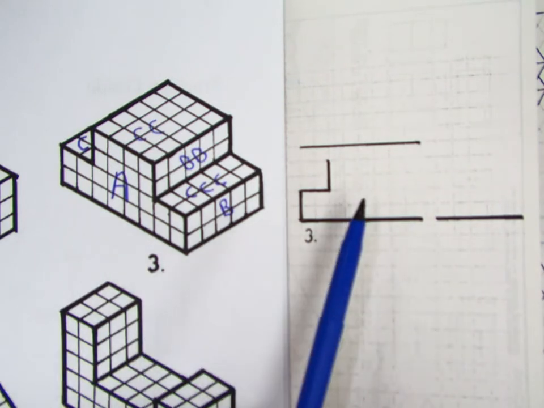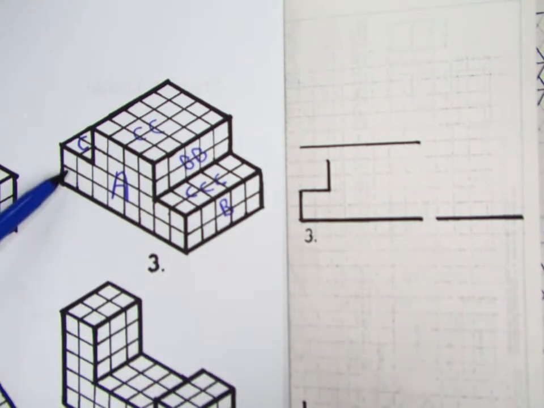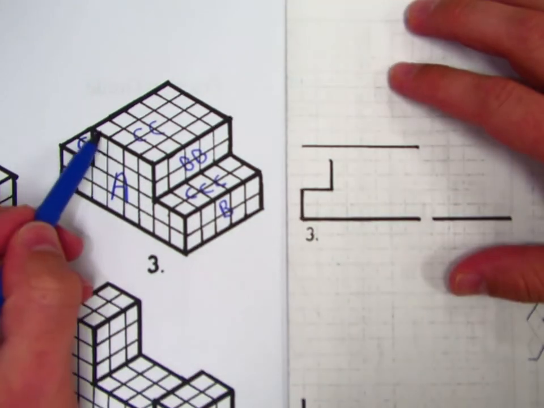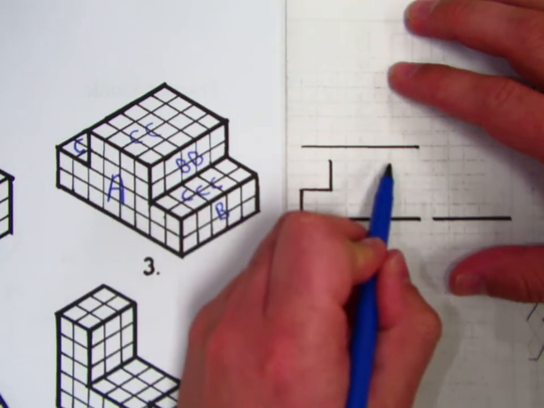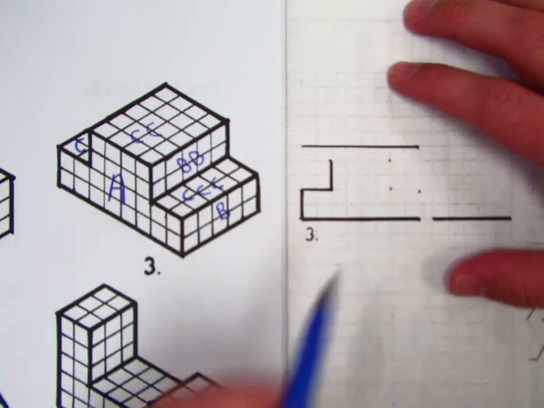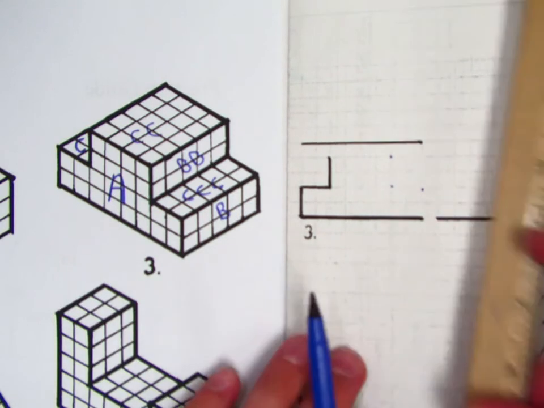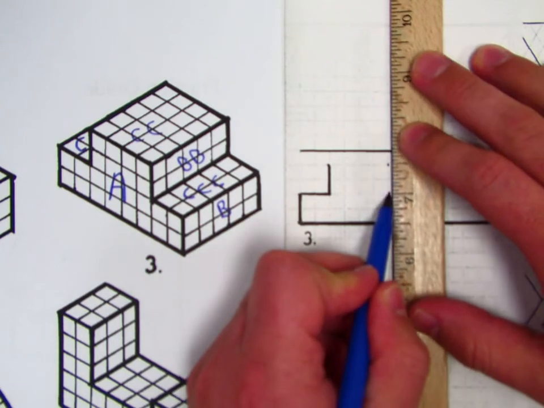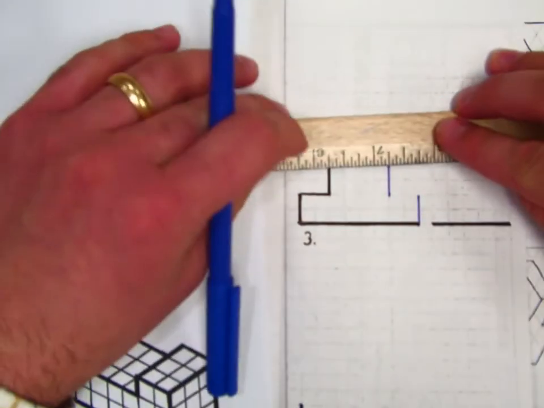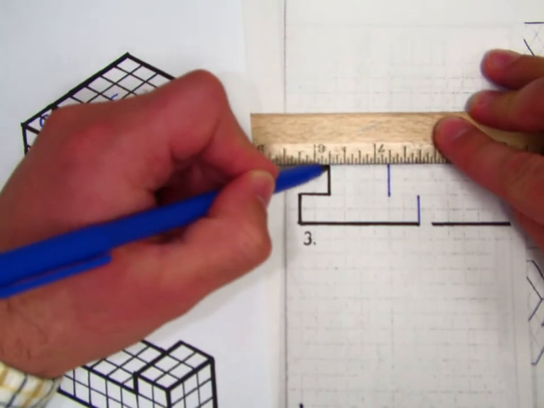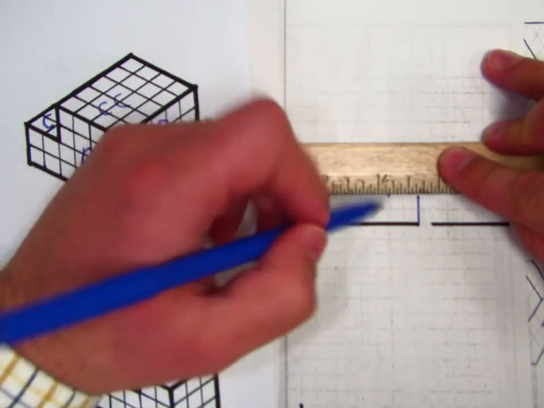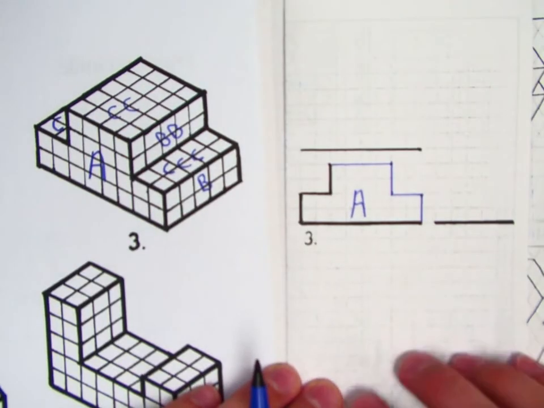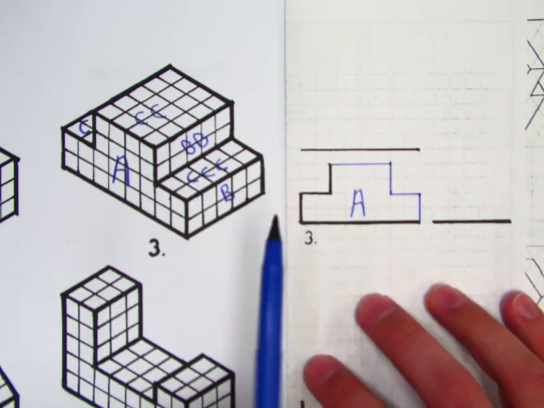When you build your front view, you're going to take a look at the overall shape first, and then you're going to go through and you can count those blocks to help you figure out where they need to be. Once you have those blocks counted, if it looks good, the dots that you have marked, you can go through and draw in those straight lines. Don't forget to label your plane.